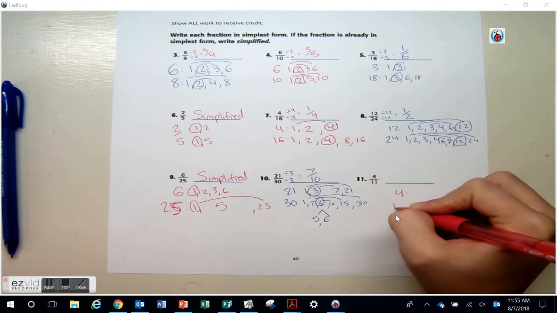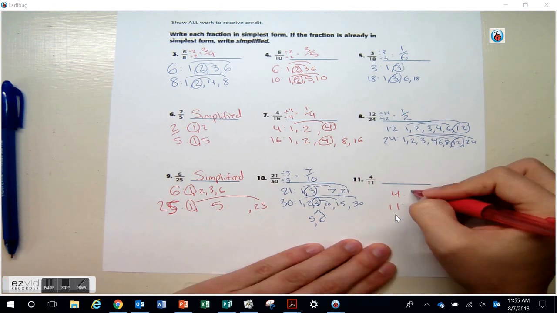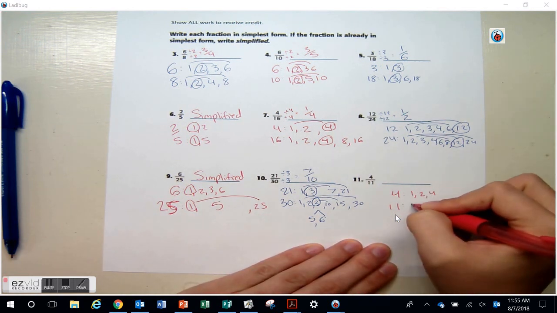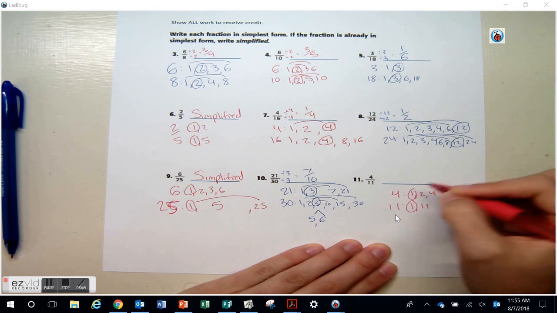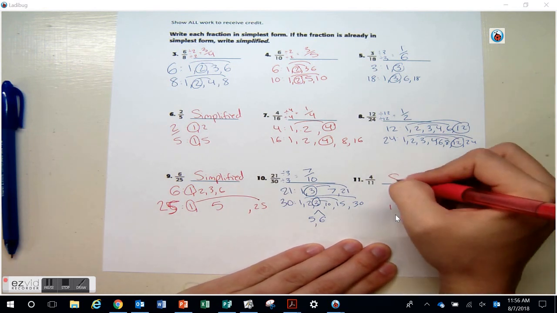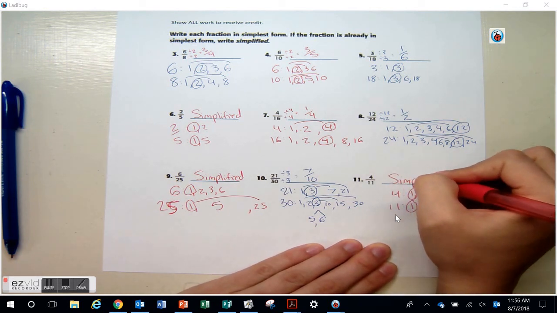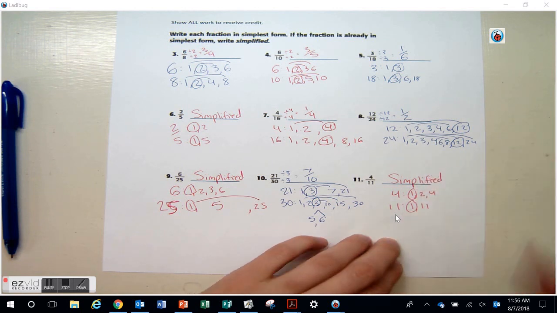Here, the factors of 4, the factors of 11. 4 is 1, 2, and 4. 11 has 1 and 11. The only factor there is 1, so this one is simplified.